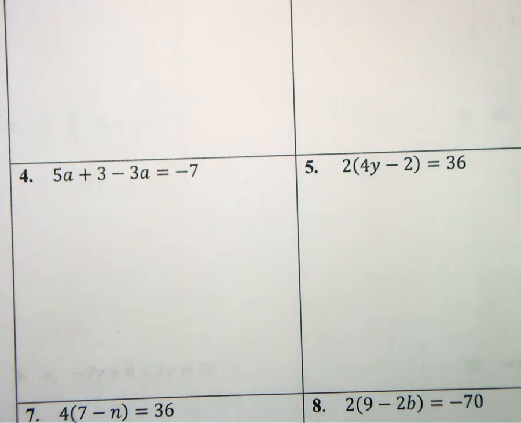where we look for distributive property first, then we combine like terms, then we undo addition, subtraction, then we undo multiplication.